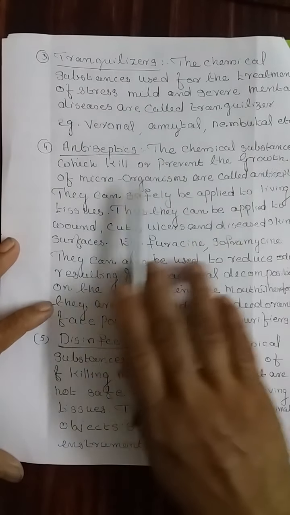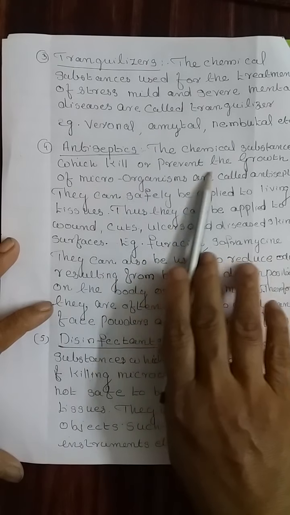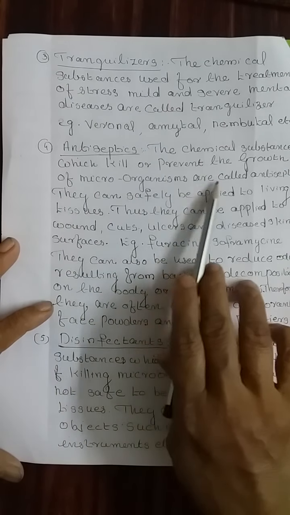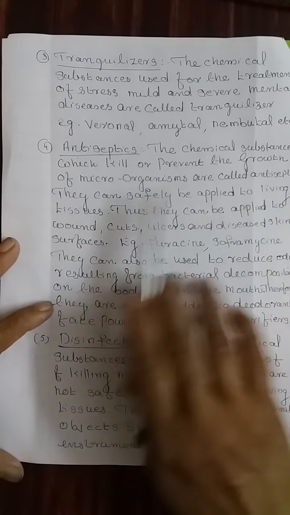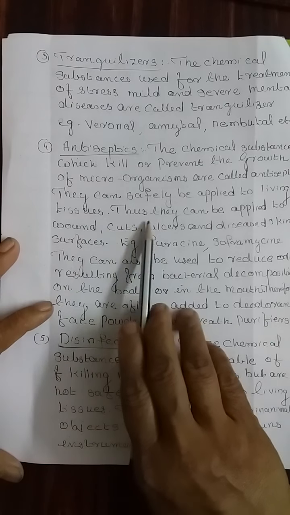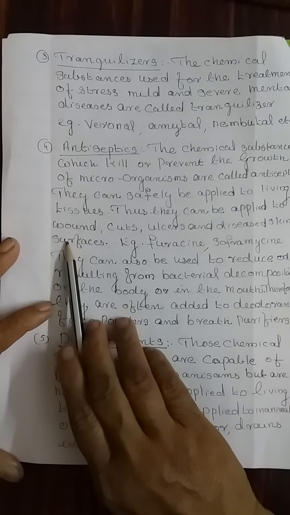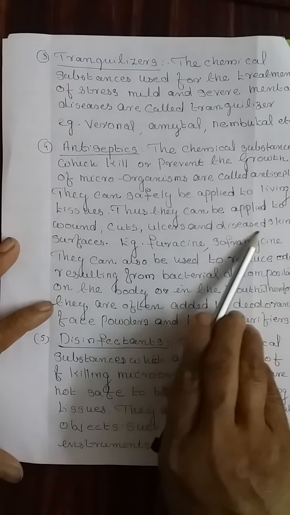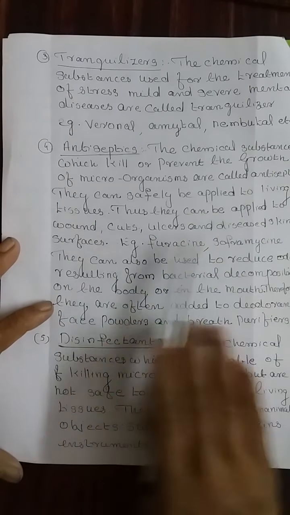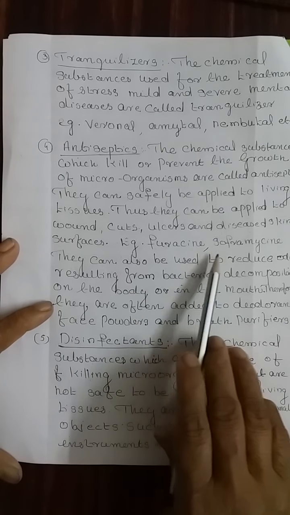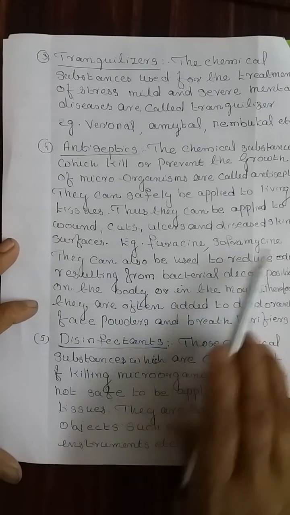Fourth one, antiseptics. The chemical substances which kill or prevent the growth of microorganisms are called antiseptics. They can safely be applied to living tissues. Thus, they can be applied to wounds, cuts, ulcers, and diseased skin surfaces. Example: furacin, soframycin, etc.